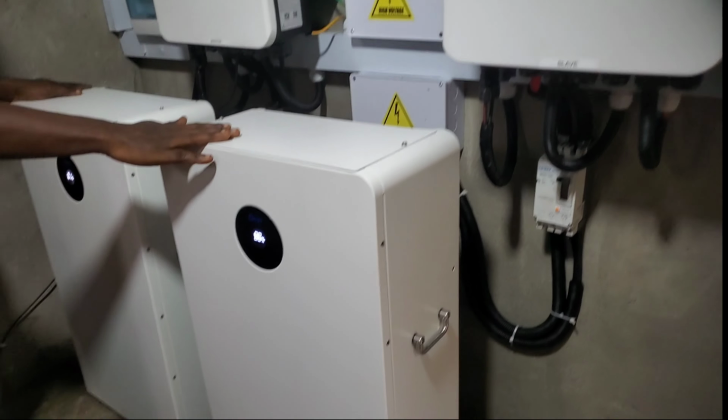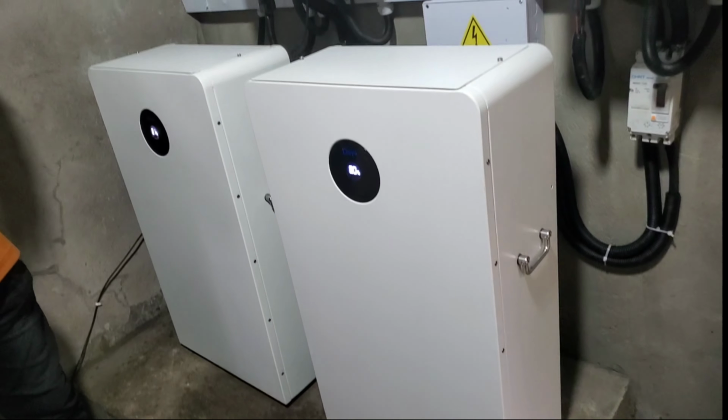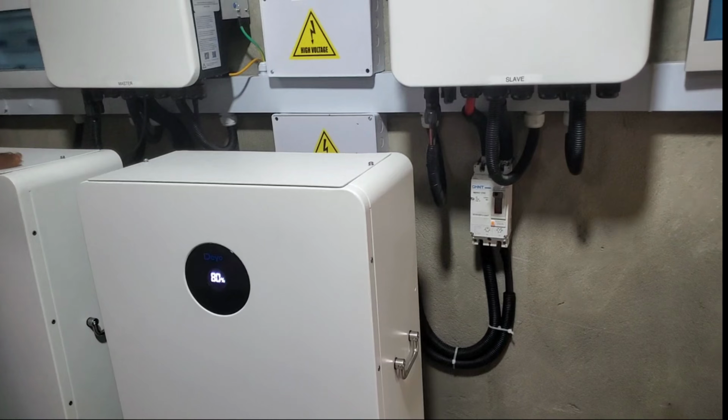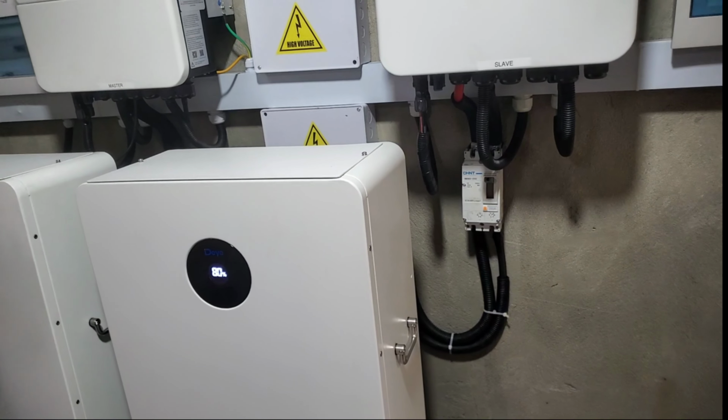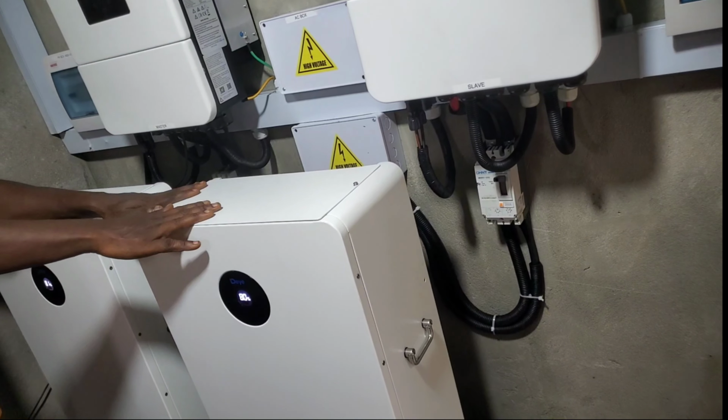batteries. This is one they say na batteries. For batteries, we get lead acid batteries and we get lithium batteries. But this one we dey see so na lithium batteries. Each of them, like this one now na 16 kilowatt hour. This one na 16 kilowatt hour.